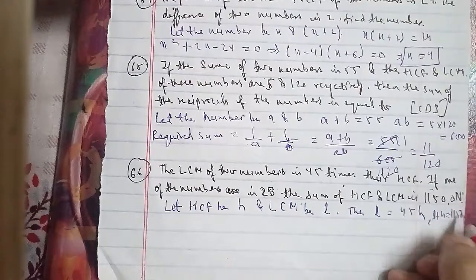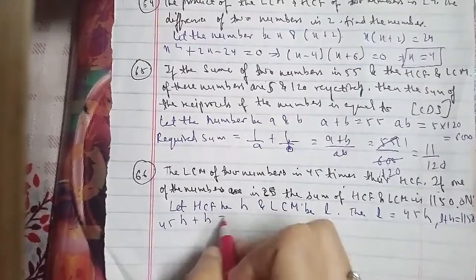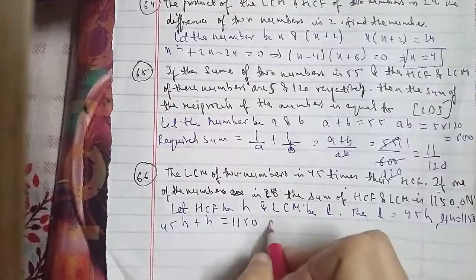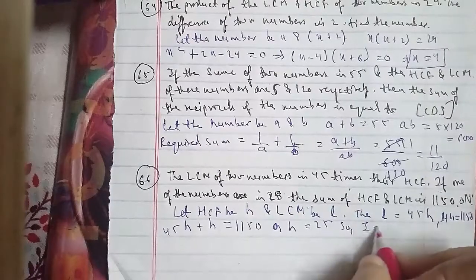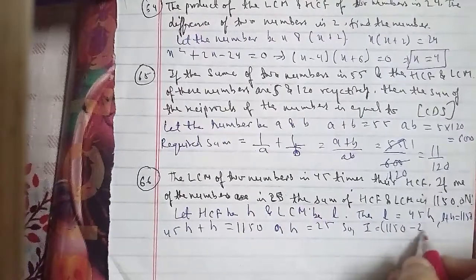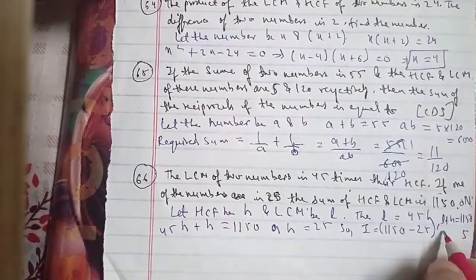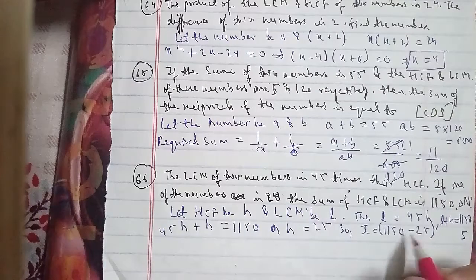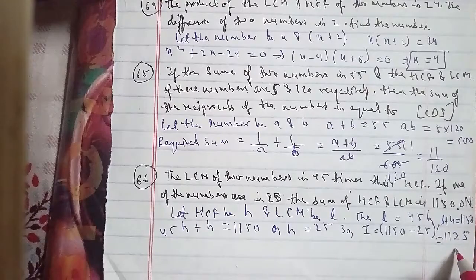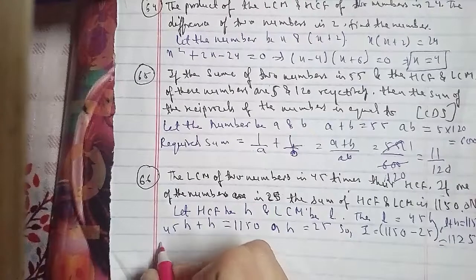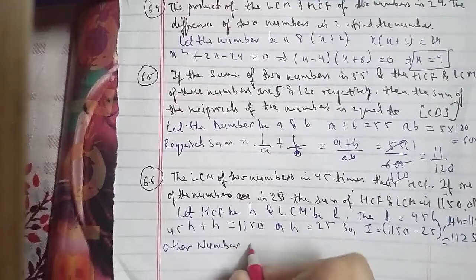So 45H plus H equals 1150, or H equals 25, so L equals 1150 minus 25. When we subtract, 5 minus 5 is 0, and 4 minus 2 is 2, and 1 itself, so it is 1125. So we'll find the other number. Hence the other number equals 25 into 1125 upon 125.